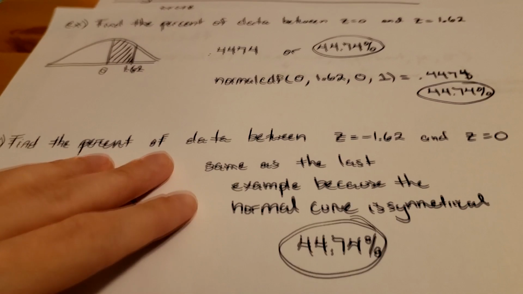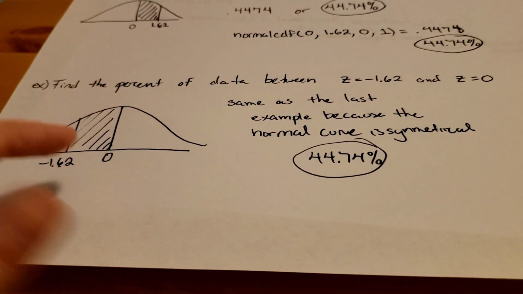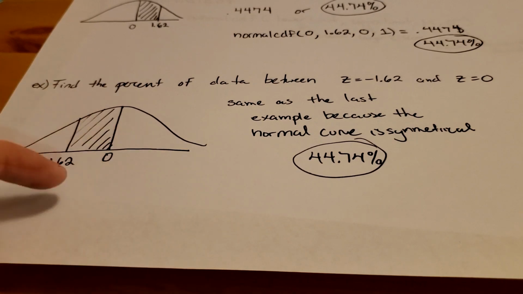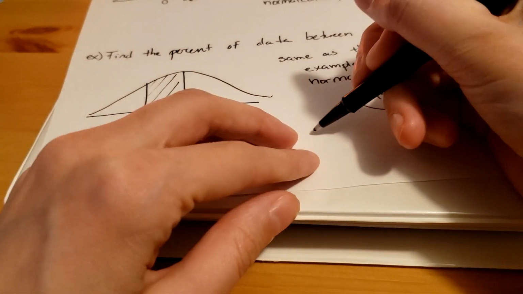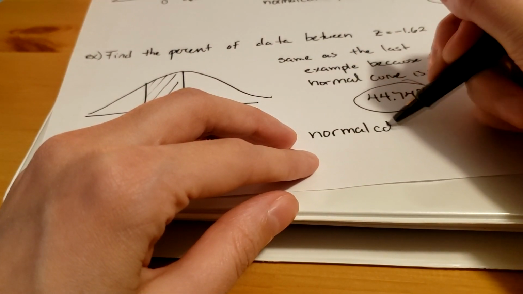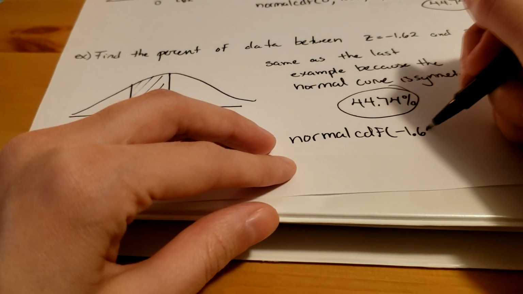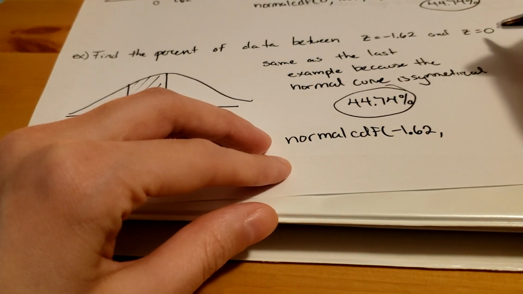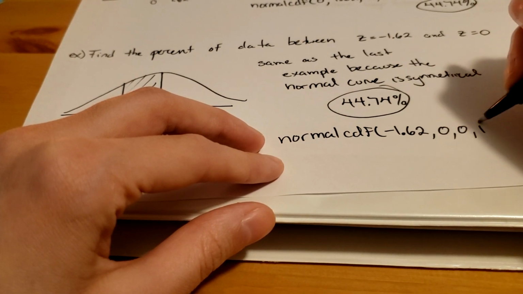If we were to look at the other piece of area in this problem, we would end up with the same thing, except we could put different numbers into the calculator when solving this. So we would go back through all those steps again, go to normal CDF. Now our lower number is negative 1.62. Our higher number in this case is 0. Our mean is 0, and our standard deviation is 1.